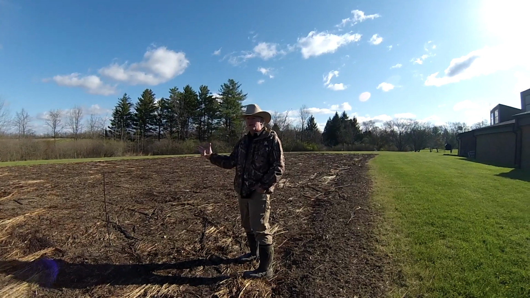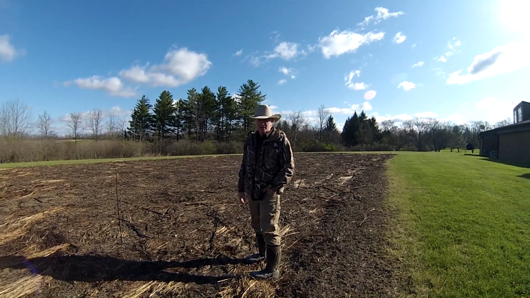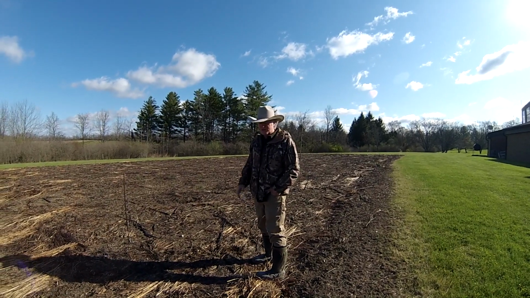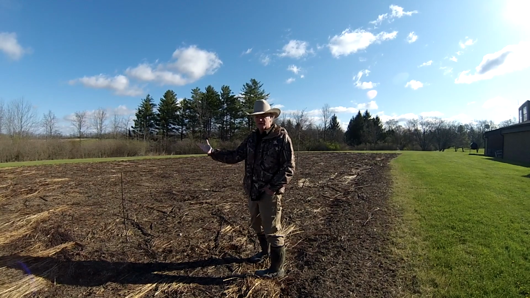But by and large, when you look at a plot like this, you're going to see a plot that had a lot of carbon last year. So there's a lot of carbon that was tied up in the above ground biomass. The above ground biomass had a ton of carbon last year. We burned that, and it went into the atmosphere.